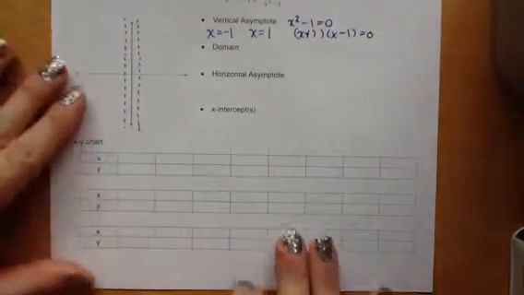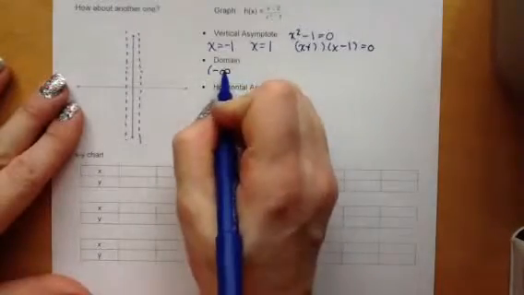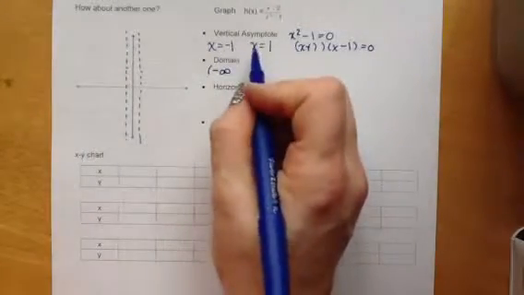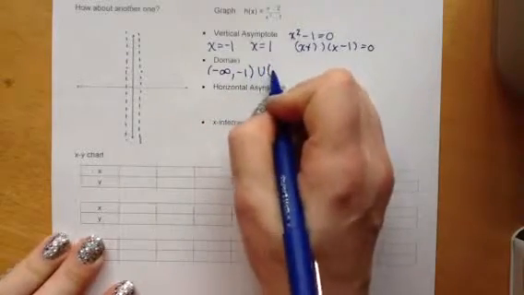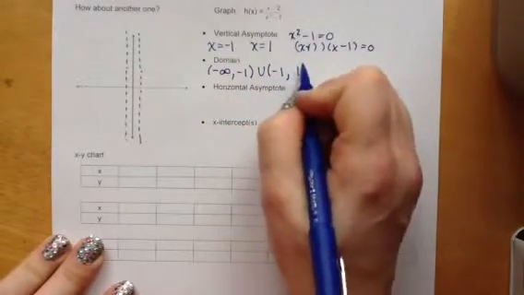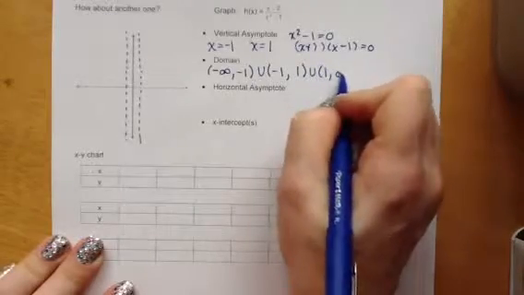The domain is going to go from negative infinity to infinity, but we have to skip over the vertical asymptotes. So we'll go from negative infinity to -1, skip over -1 and go to 1, skip over 1 and go to infinity.